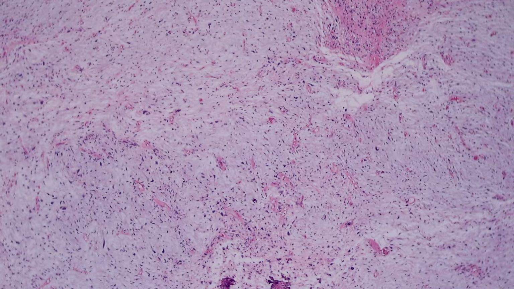And one thing you can begin to appreciate, we're on 4x objective here. Already you can see big, hyperchromatic, pleomorphic cells scattered in the background. That is basically the hallmark feature of this tumor. To make a diagnosis of myxofibrosarcoma, you essentially always have to have hyperchromatic, pleomorphic, atypical cells, at least some scattered. Even in the grade 1 low-grade form, there should be pleomorphism and nuclear atypia.